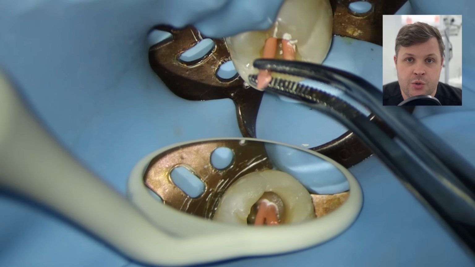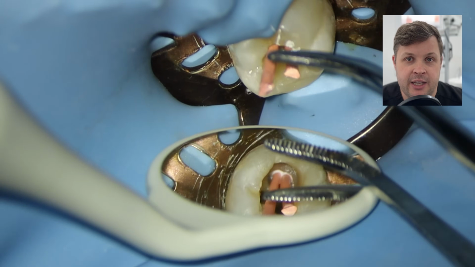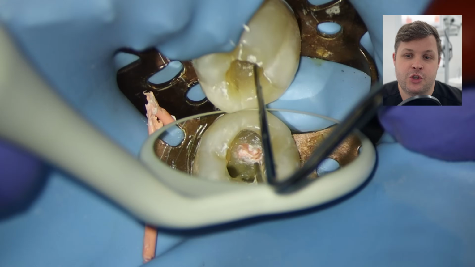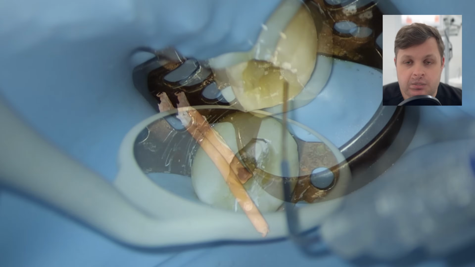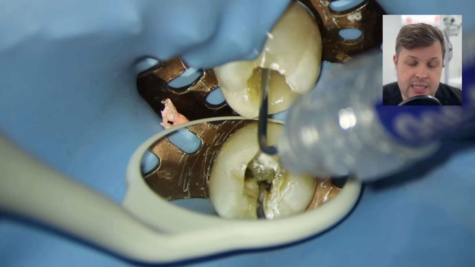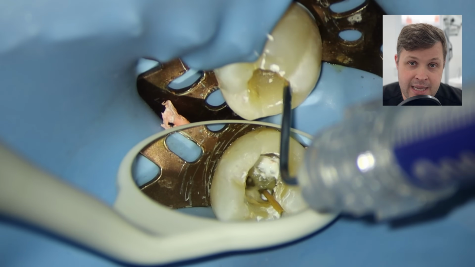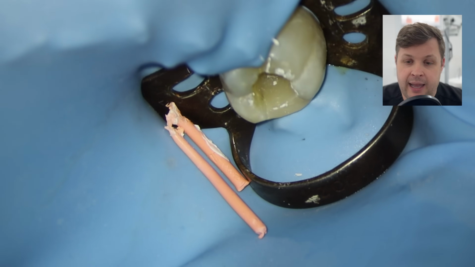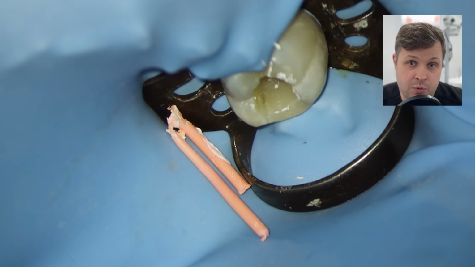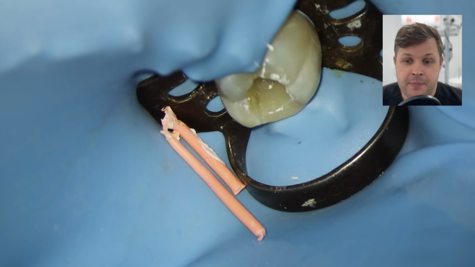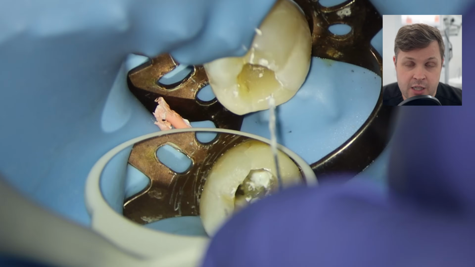And then again, I'm just going to use a heated plugger here just to remove the excess, and I'm going to use a Mach 2 plugger just to push this down. And again, the protocol is the same for the two other canals. Of course, we know that the mesiobuccal canal is our main canal, shall we say. So I'm going to obturate that one first. Again, I'm going to place the sealer with our visco tip, and then I'm going to push a size 10K file to length, and then I'm going to push the GP nice and slowly to length.